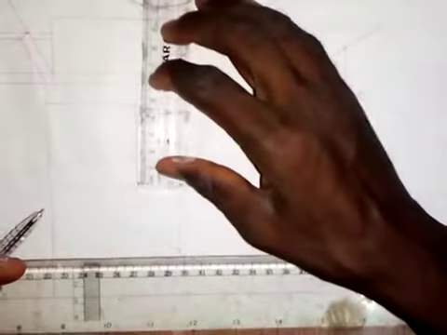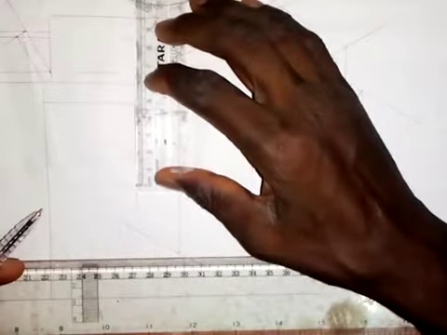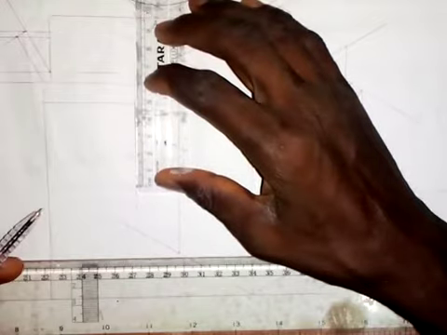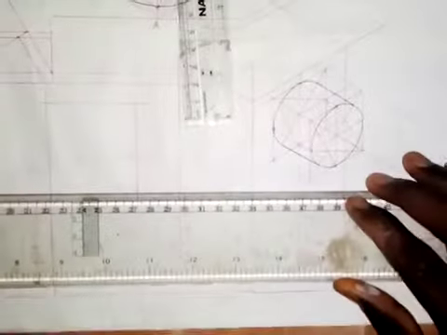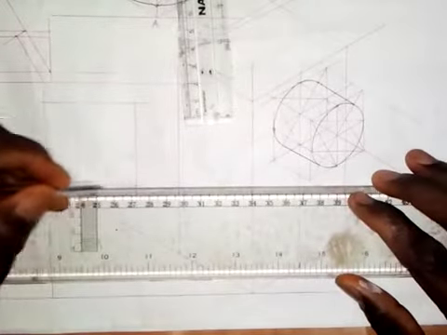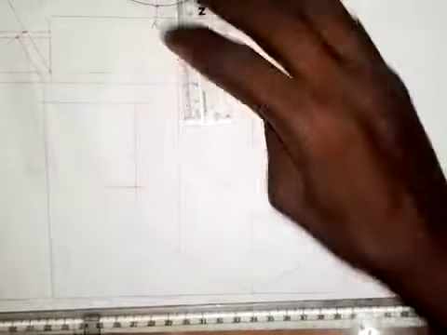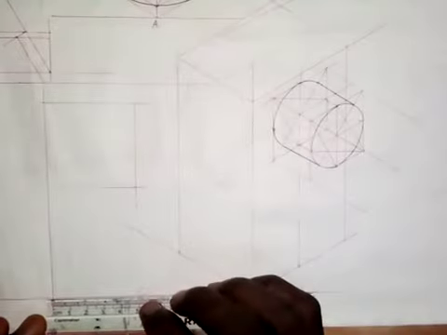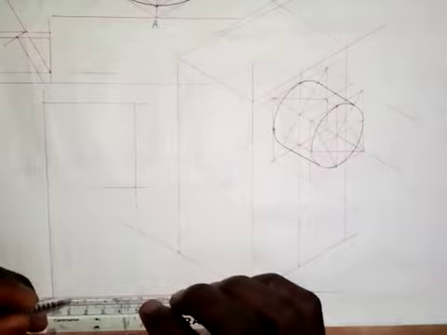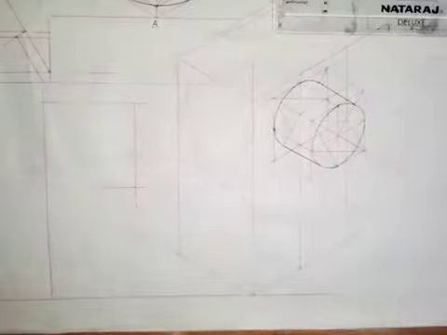From here to here will be 24. So I will also take 24 millimeters down. So this is another 24 millimeters. Taking note of this point like this. Then I will take a measurement of 12 millimeters. So from here to here, this is 12 millimeters.